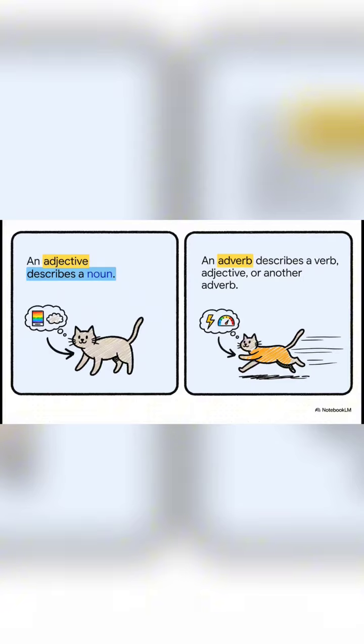All right, now let's tackle a classic point of confusion: adjectives versus adverbs. This is one that trips a lot of people up. They both add detail, which is awesome, but they have very different jobs. An adjective describes a noun, while an adverb describes a verb, an adjective, or even another adverb. Let's look at a really clear example.